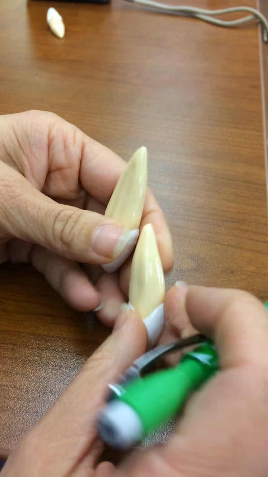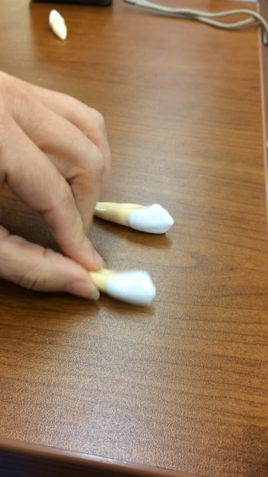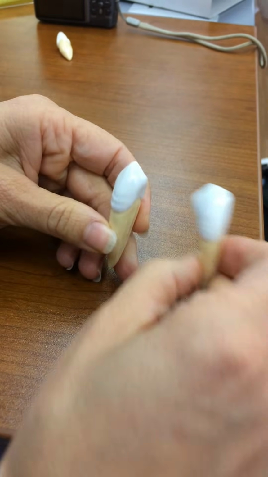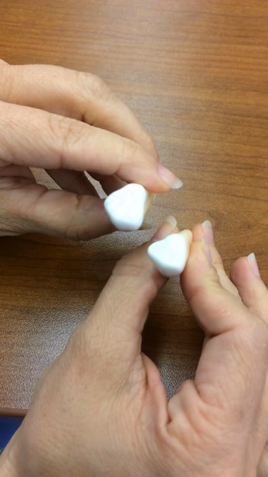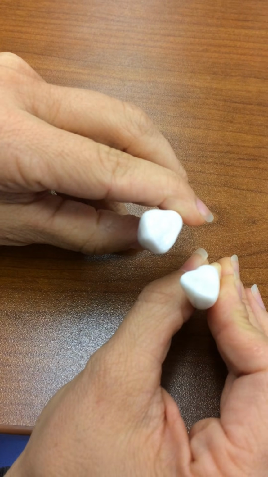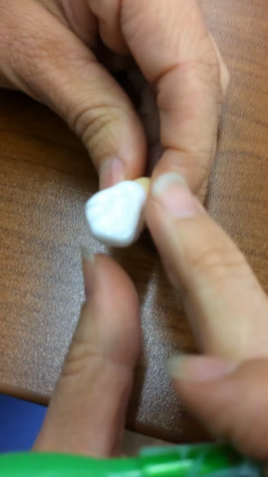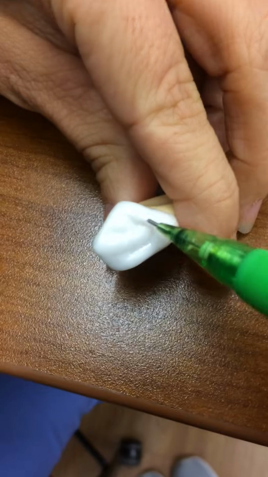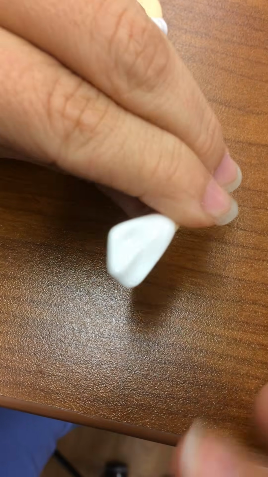A lot of confusion can be done on the canines. So here I have a maxillary canine and a mandibular canine. When looking at the two of them just straight down from the top, you can see, kind of hard to see, the maxillary has that distal bulge. The mandibular does not.